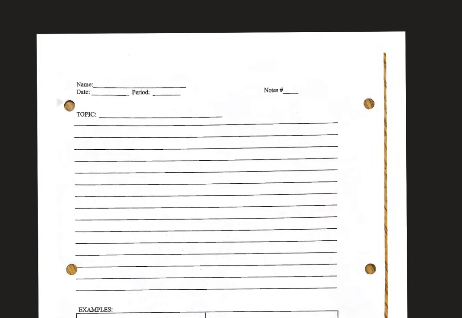So let's start with taking some notes. This is notes page 27, and we're going to talk about representation of functions.